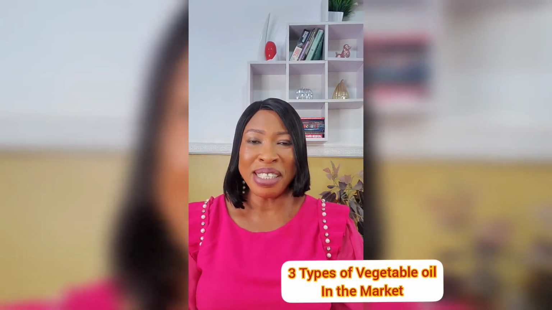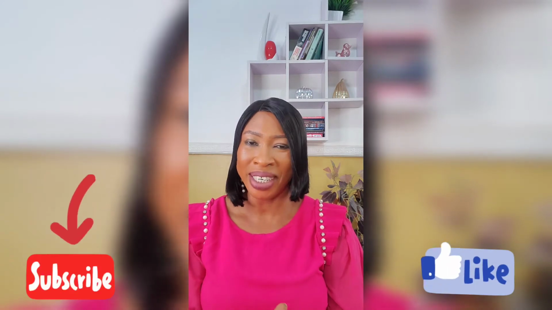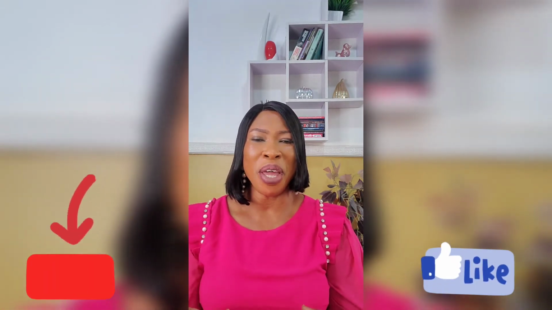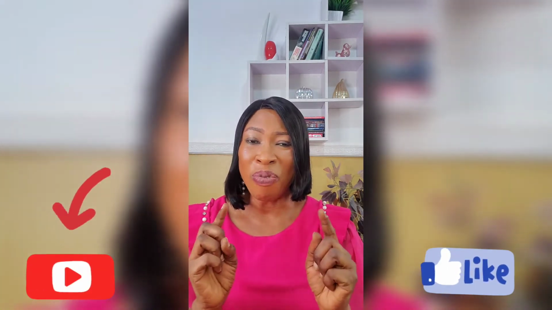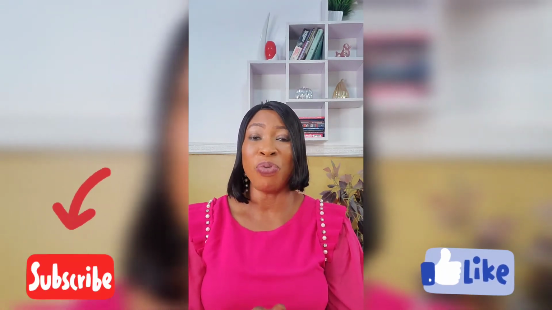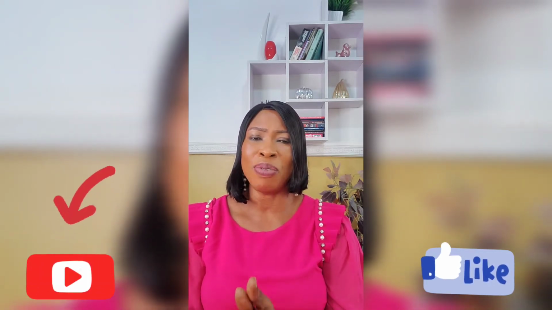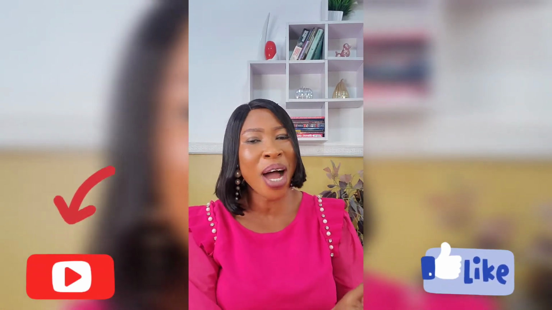The three different types of oil in the market and how you can actually identify them. Number one, we have the palm olein. Palm olein is a fractionated aspect of a refined and discolorated palm oil. This is made from a bleached section of palm oil, but it is one of the very vegetable oil we eat here in Nigeria. It is called vegetable oil because it is made from a section of the palm kernel.